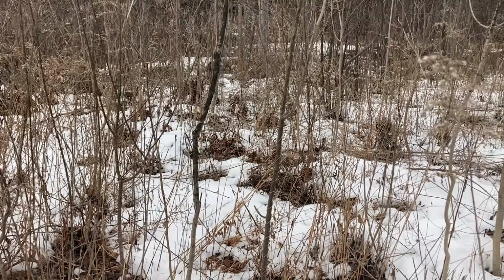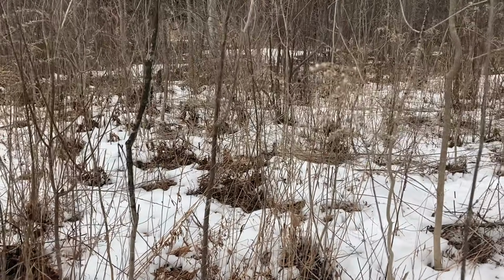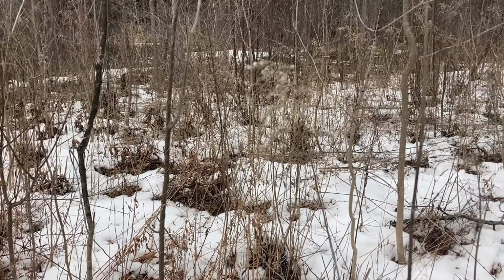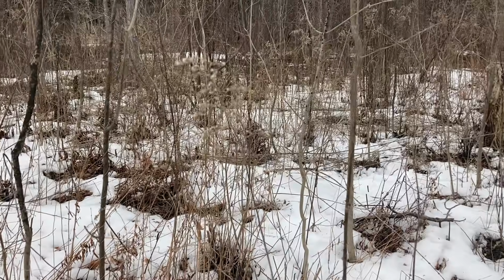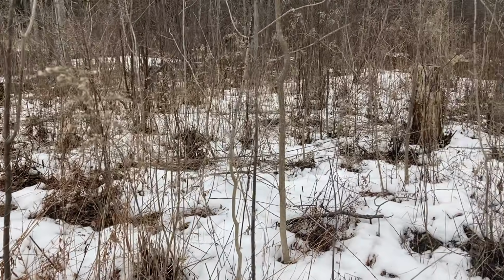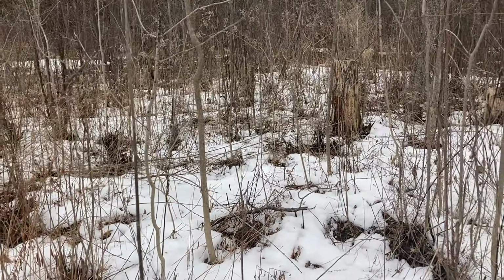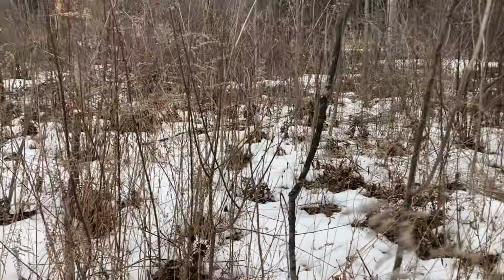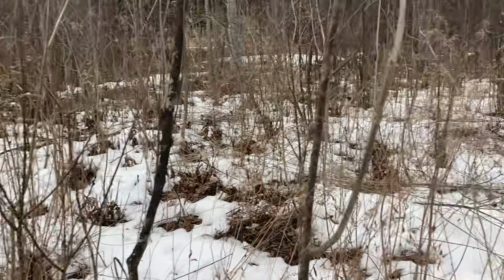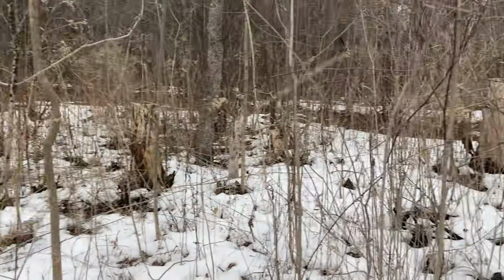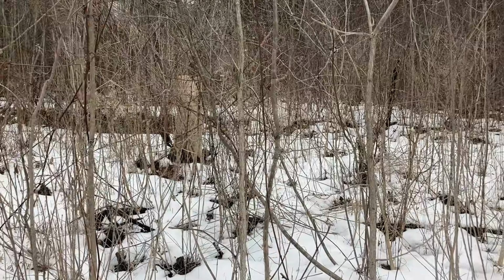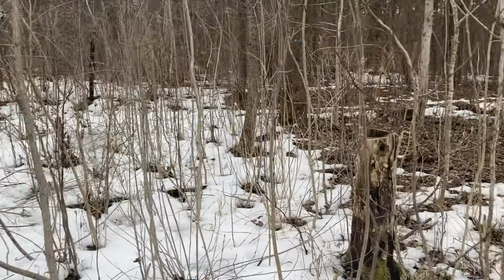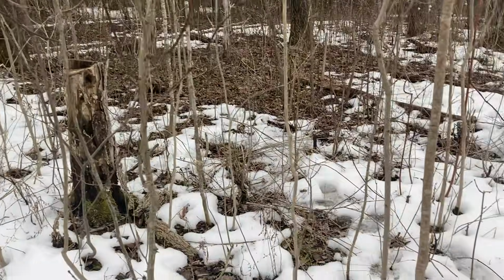It's probably hard to see in my iPhone image, but when I'm looking around here, I can see all the branches that I cut that are laying on the ground. And of course, there's still a lot more to cut, but I think I'm gonna call it a day pretty soon.